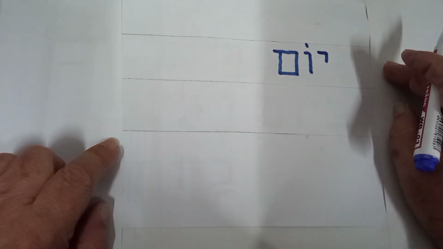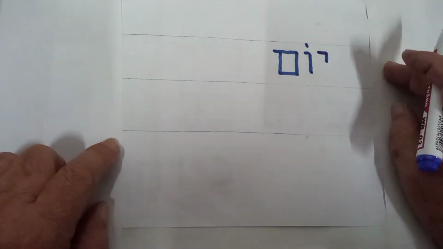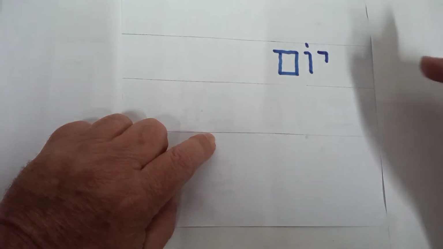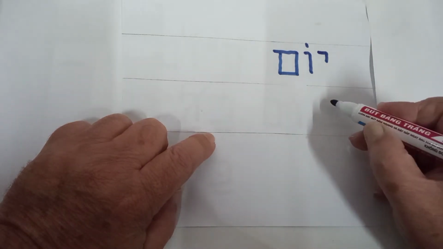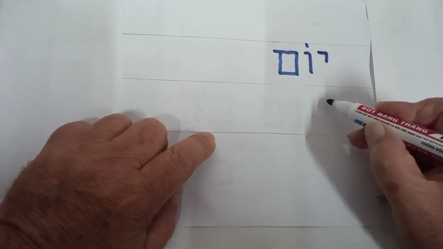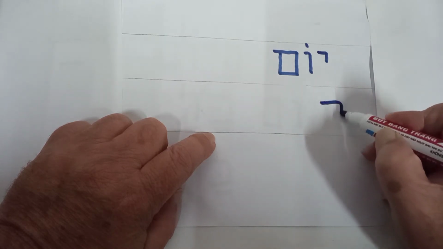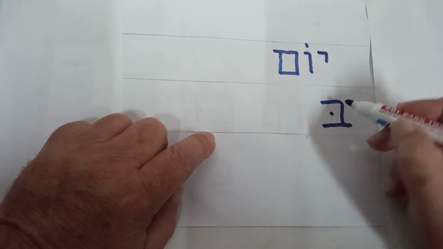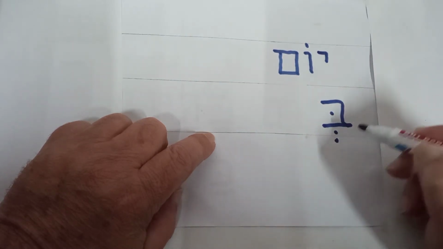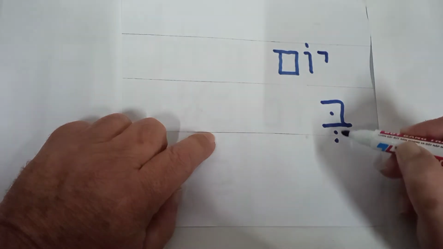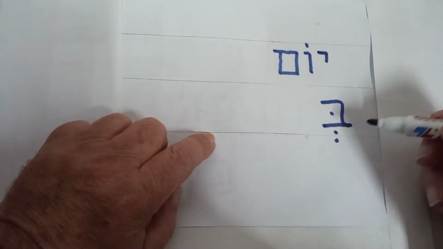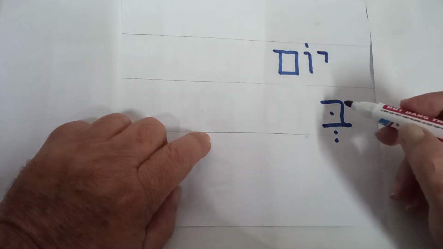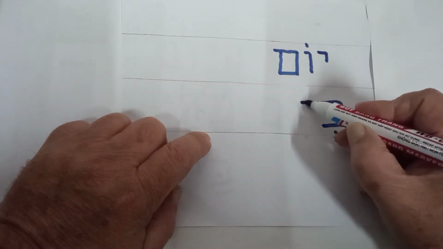If we wanted to say in a day, in Hebrew, we would actually take the preposition in, which is be. Don't worry about this one too much. It's a Shva. We will talk about that later. So in a day will be be-yom.